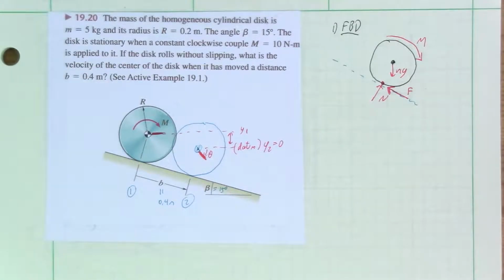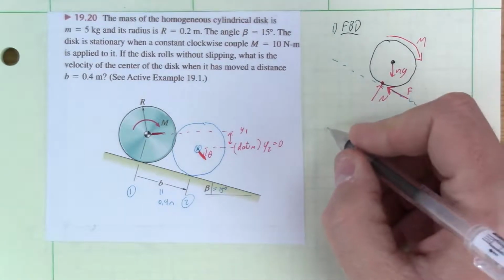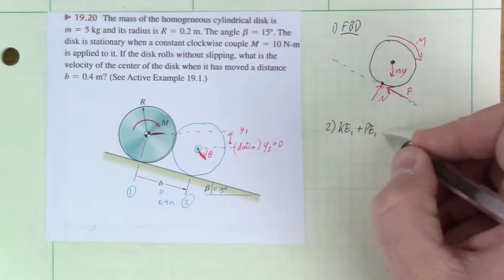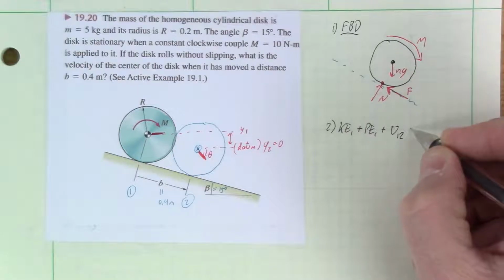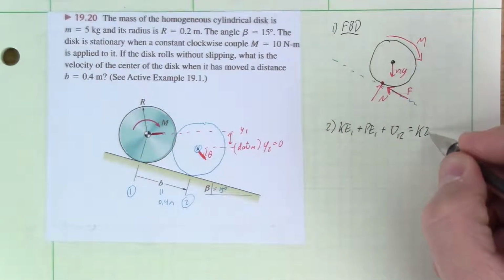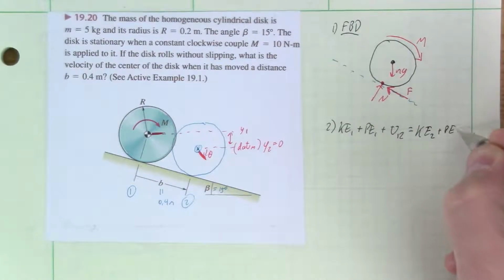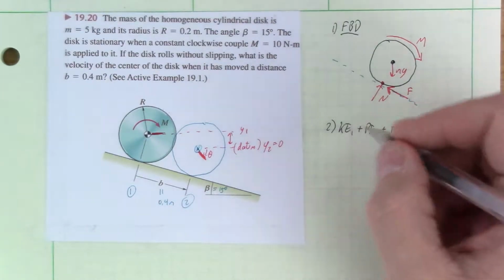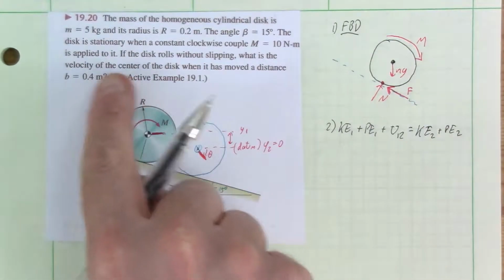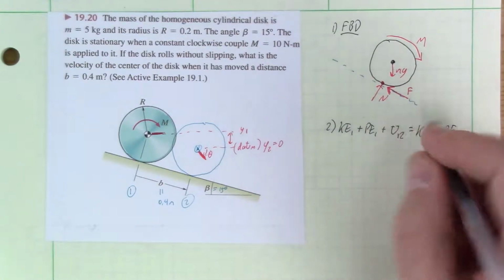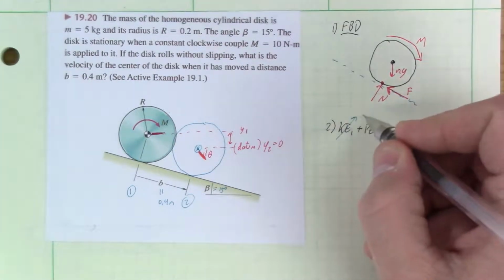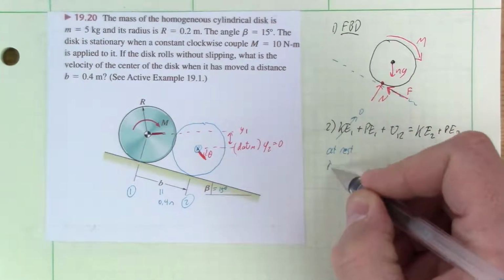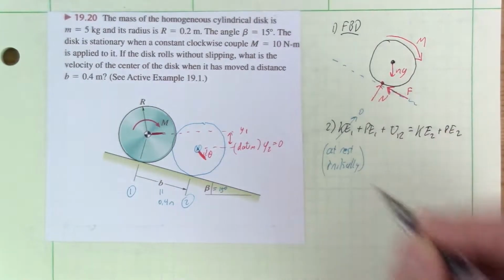All right, that's it. So next step, let's write out our work energy relationship. That says kinetic energy 1 plus potential energy 1 plus our other terms, other work that we need to put in there, equals kinetic energy 2 plus potential energy 2. Anything we can cancel out, anything we want to make notes on generally before we plug in things? Well, it starts initially at rest. It's stationary before the torque is applied. So that means there is friction there holding it up. So this is at rest initially, in state 1, so that one's definitely going to be 0.